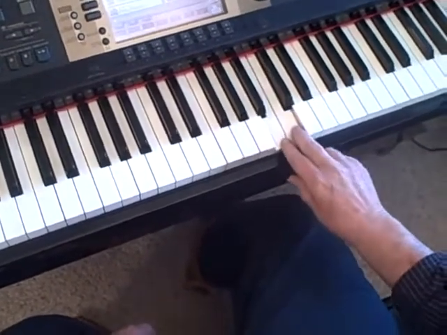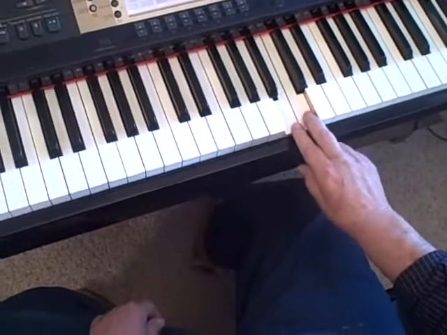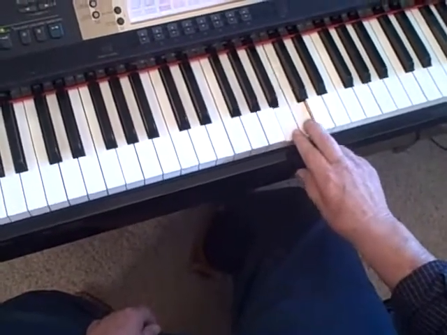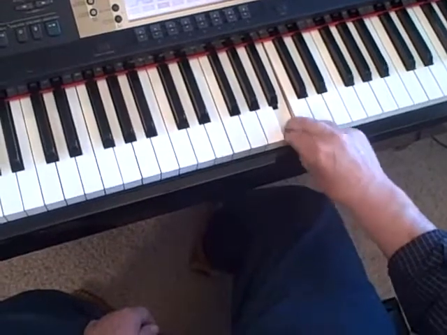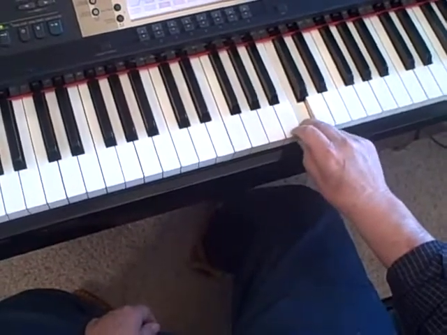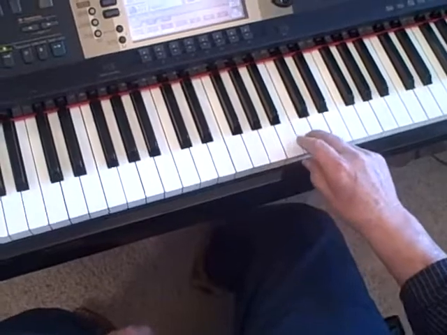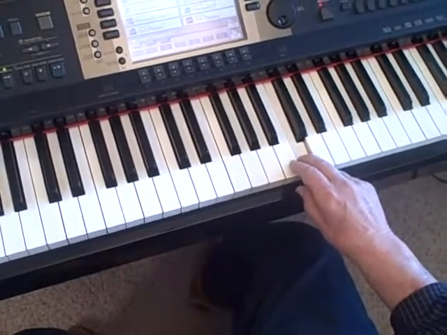But you'll notice that there's no black key between these two white keys. And so where's B sharp? Well, if you raised the B, you'd have to call that B sharp, wouldn't you? And sometimes it is called B sharp. That's puzzling to people, but that can function as B sharp.